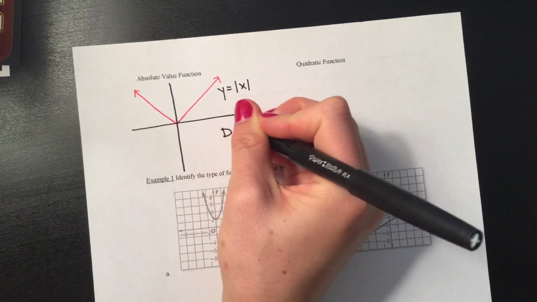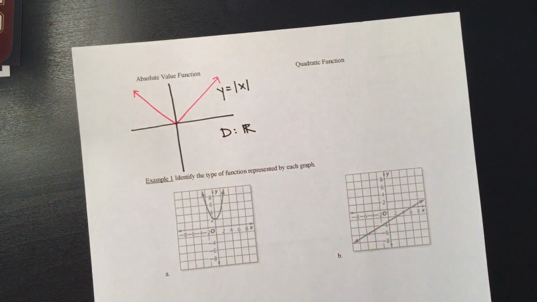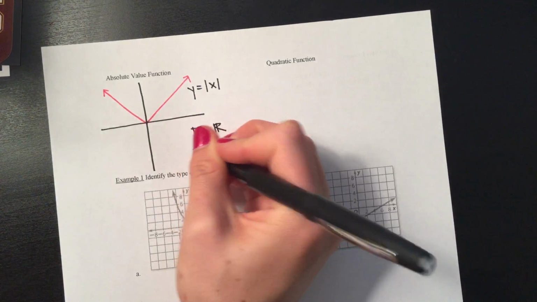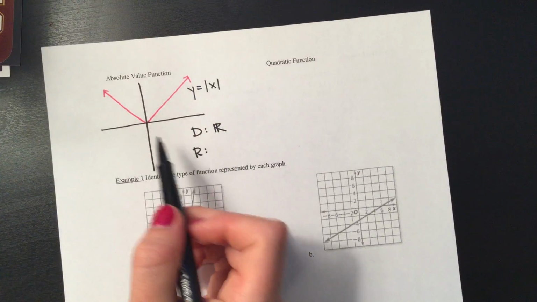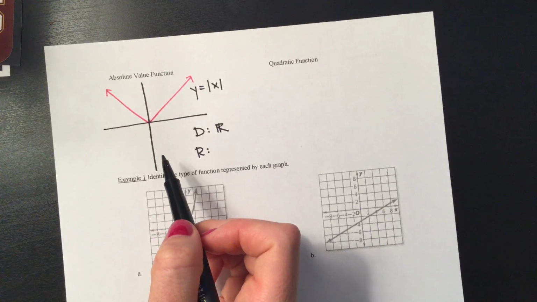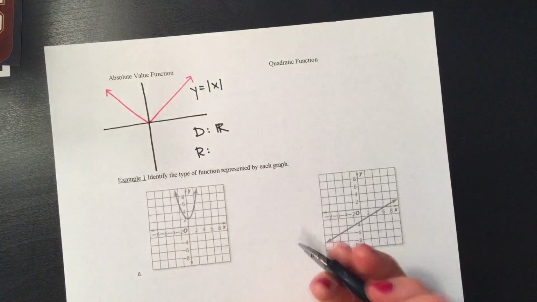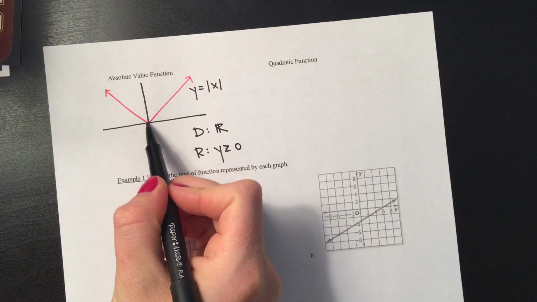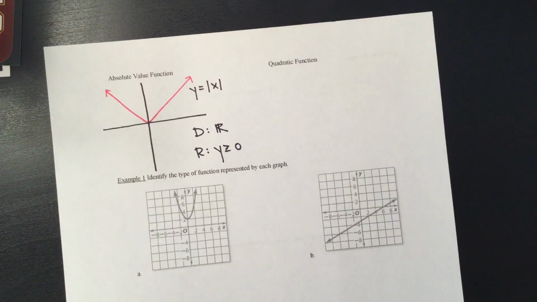Domain and range, domain for every function that we've seen so far has been all reals. You're always allowed to plug in any x value that you want. And then range, for this one specifically, you only see positive values of y. See how nothing down here gets hit at all. So it's just y values that are greater than or equal to 0. The lowest possible value is 0, and then it just goes up from there.